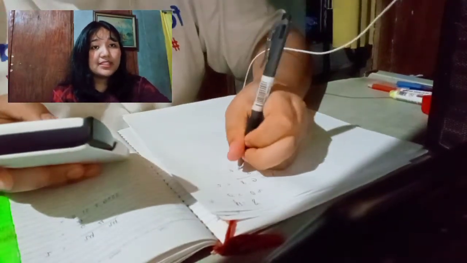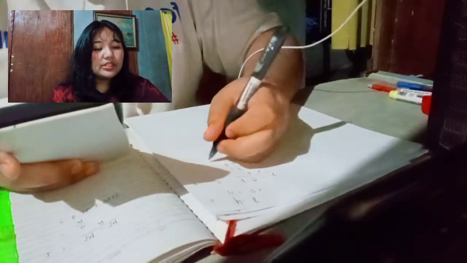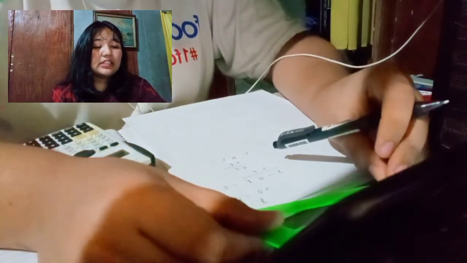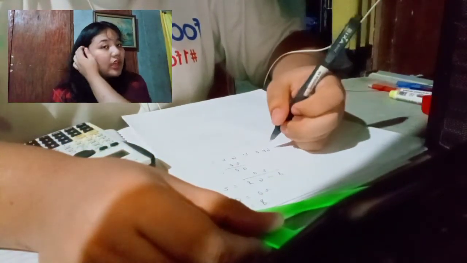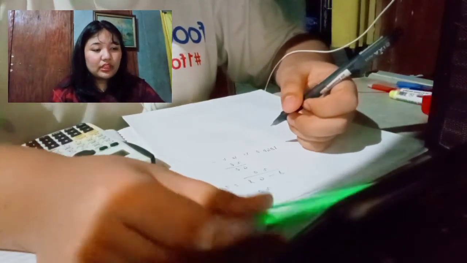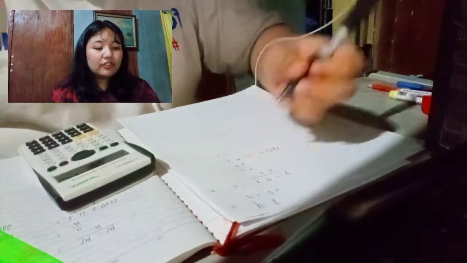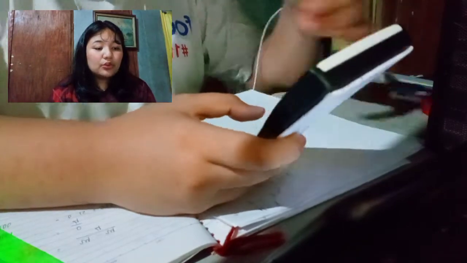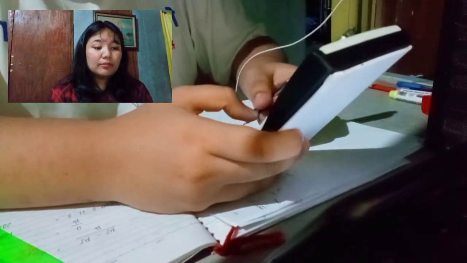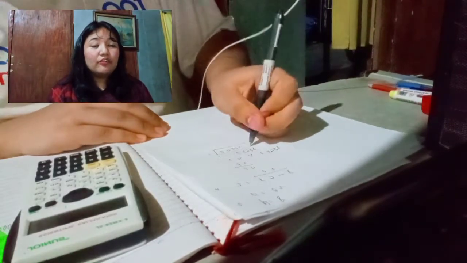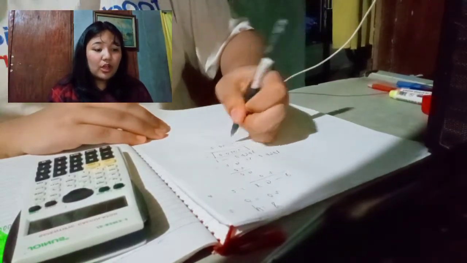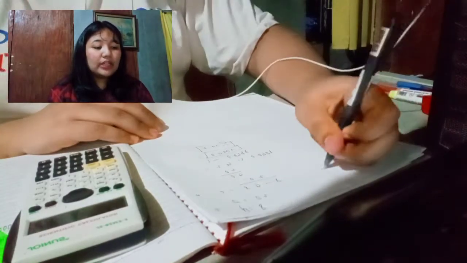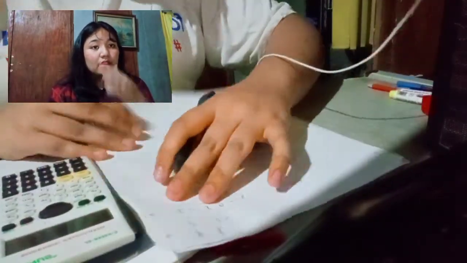Like the earlier one, I also wrote the given numbers that are needed for the solution. The mean is also the same, it is 30. The standard deviation is also the same, it is 4. X is equal to 35. I also substituted their respective values to the given formula. So it became z is equal to 35 minus 30 all over 4. So 35 minus 30 is 5. 5 divided by 4 is 1.25. If you look at the positive z-score table, 1.25 is equivalent to 0.8944.